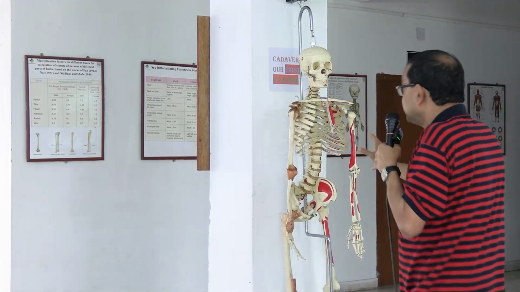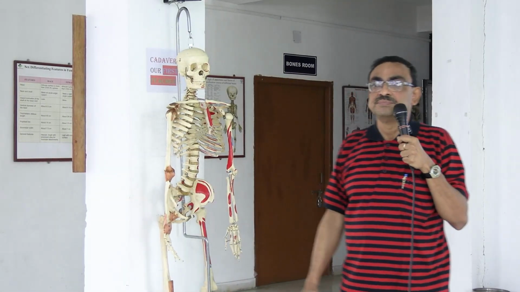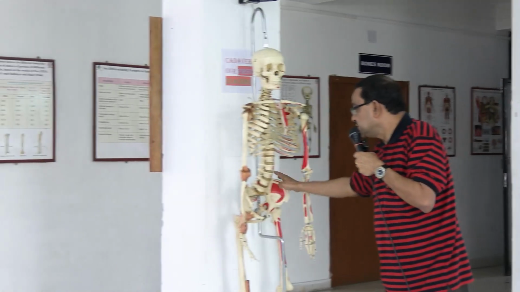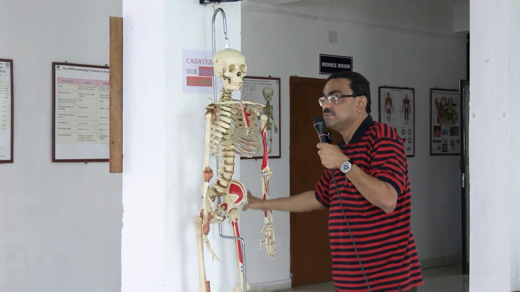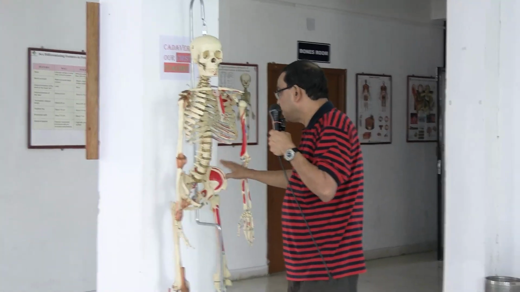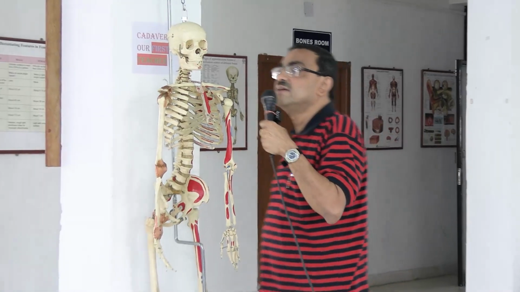Now, what are the structures we can imagine in front and behind? Before that, we know this is the transcristal plane. The highest point of the iliac crest, through which if we draw a line, that is called the transcristal plane.